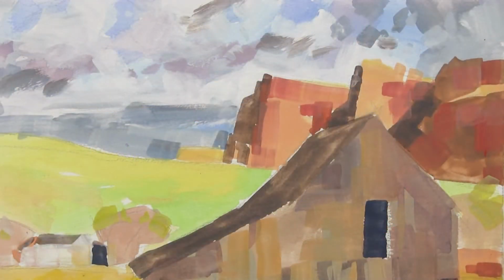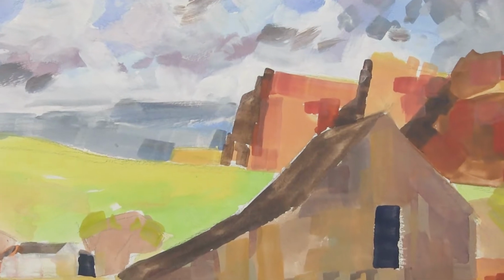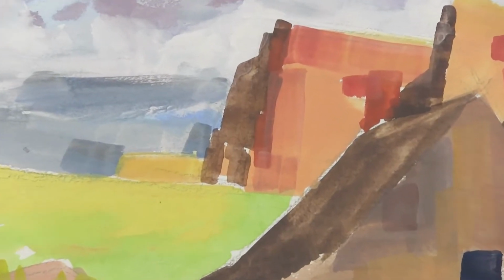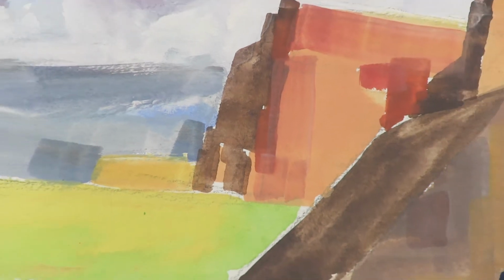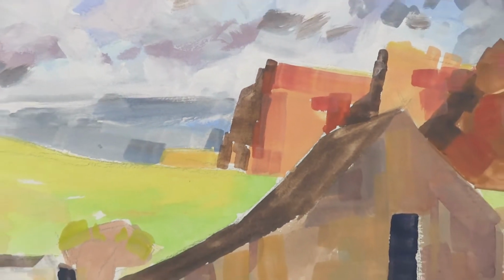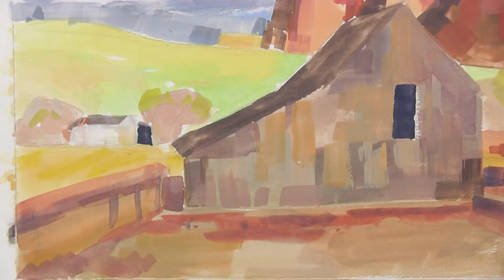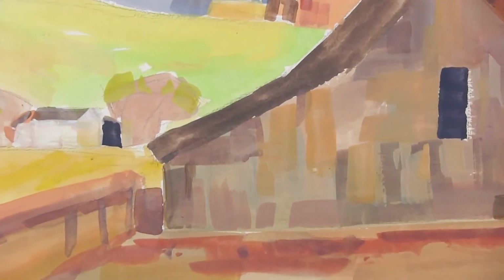At this point I'm going to pull in for some close-ups so you can see the warms and the cools interacting as the gouache overlaps the different forms. And you can get this really nice area of opaqueness with the watercolor technique that I used to start it out with.